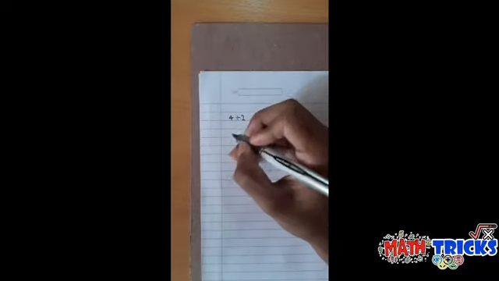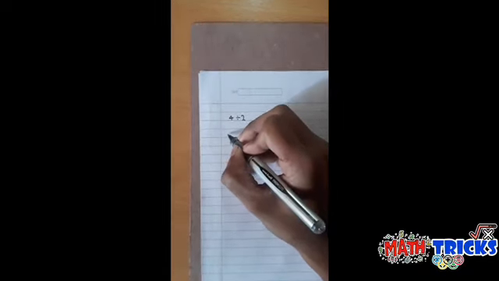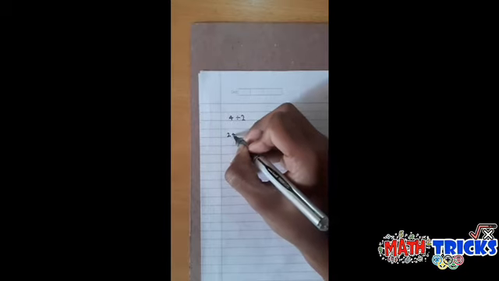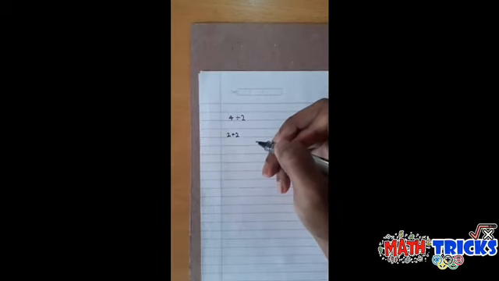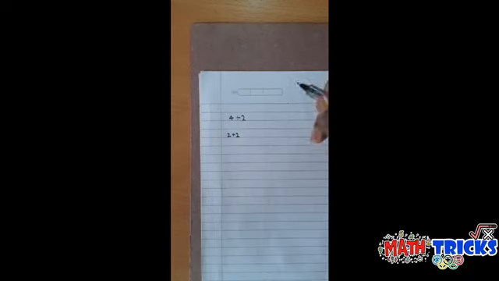So if you can't remember the whole multiplication table, then let's do something like this. They're asking how many 2's are there in 4, isn't it? So let's add 2 to each other one by one. So let's do 2 plus 2. Addition is easy, isn't it?